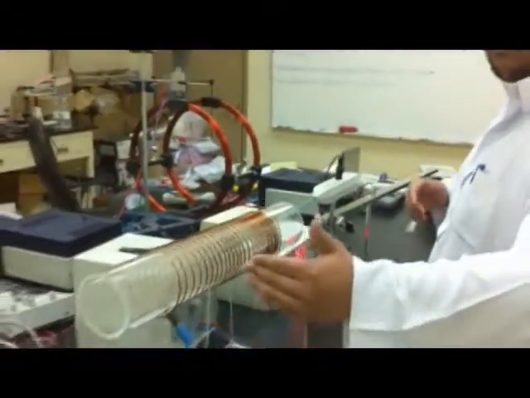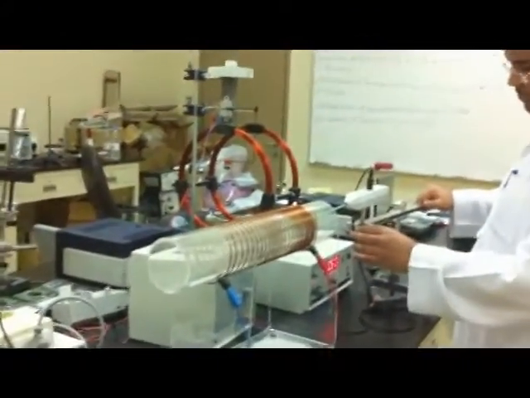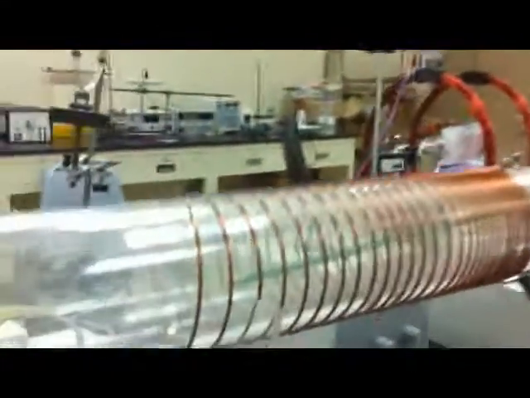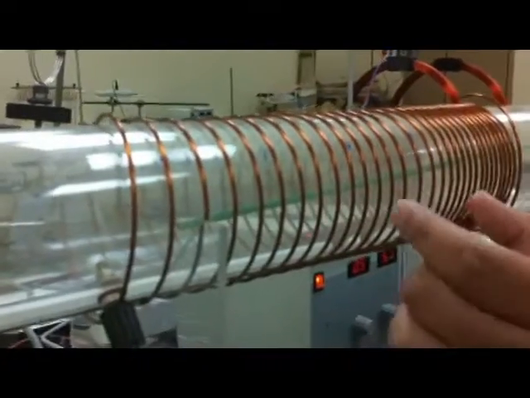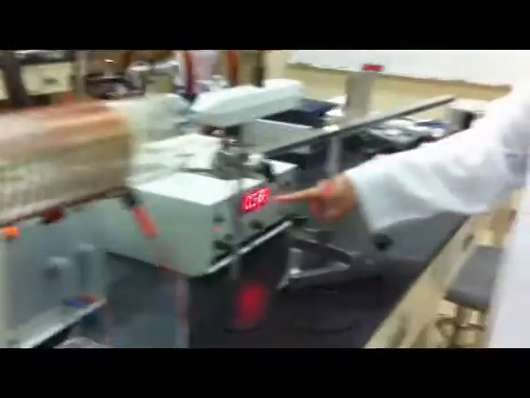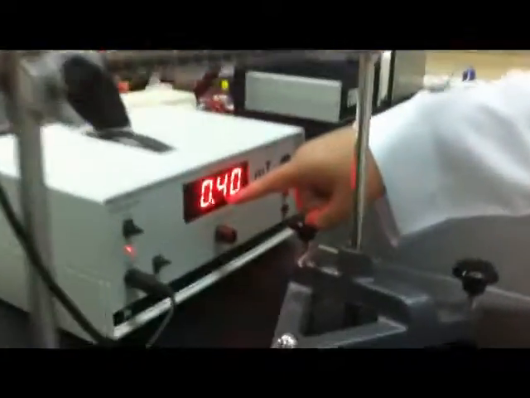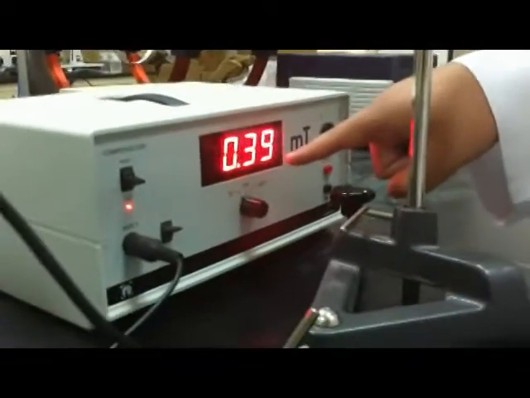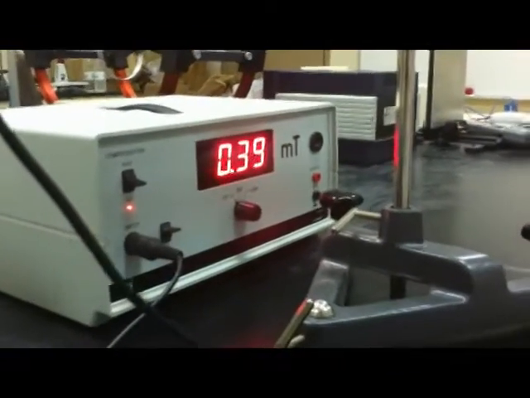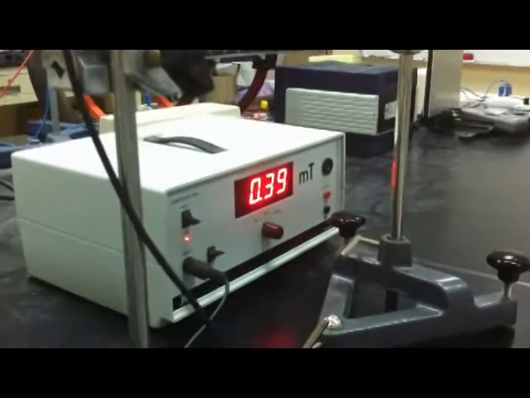So we're going to go farther right here. The number of coils here is less than here, and it's even less than here. So we read 0.39 or 0.4. And that's proof that the bigger the number of coils, the higher the magnetic field.